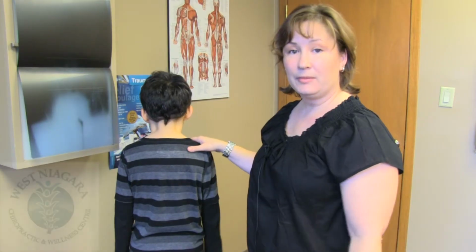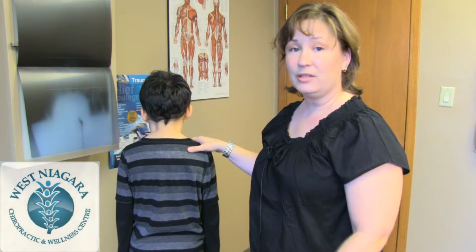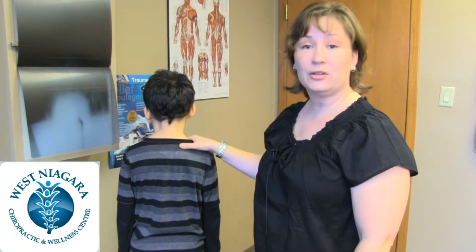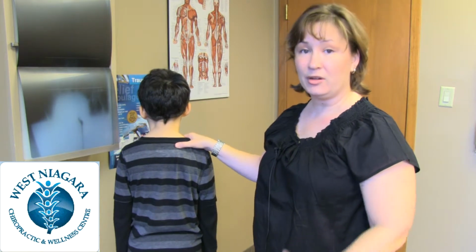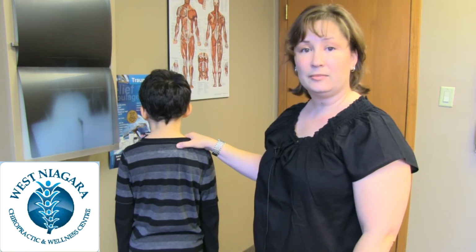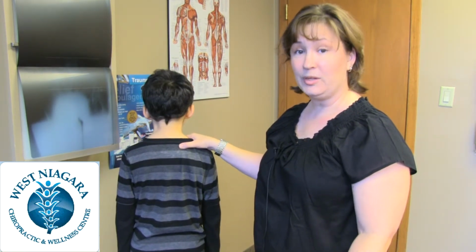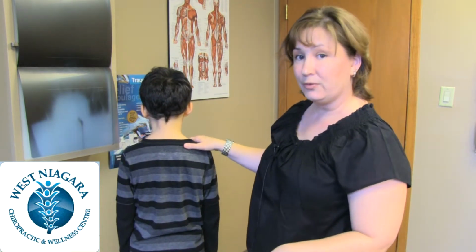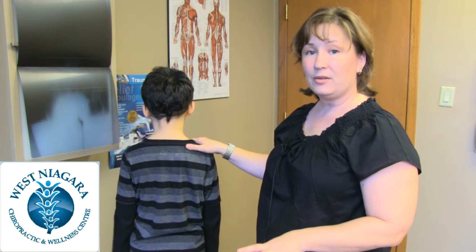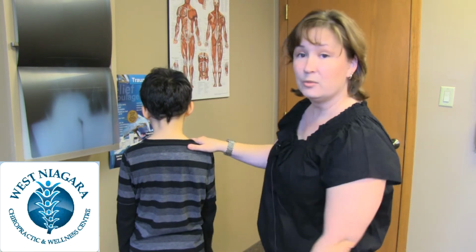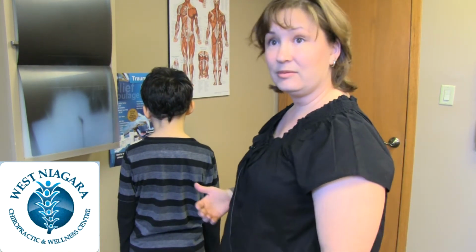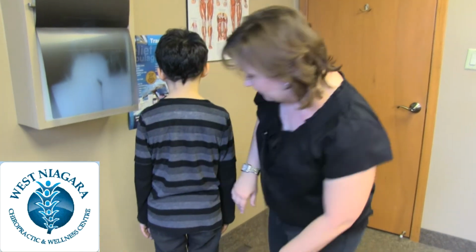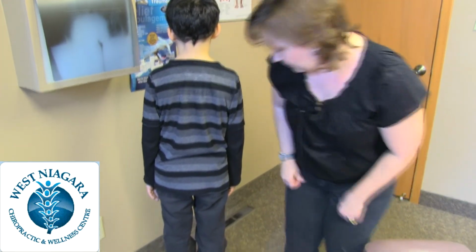We can treat patients with scoliosis of all ages, but if we can pick them up early, even younger than the age of 8, then we can monitor them, we can see if it's progressing or not, we can co-treat with a medical doctor if we have to, make any necessary referrals. But a few things that we pick up as chiropractors, which is sometimes the first line of defense, I'm going to show you a few things that we can see on Colin here.